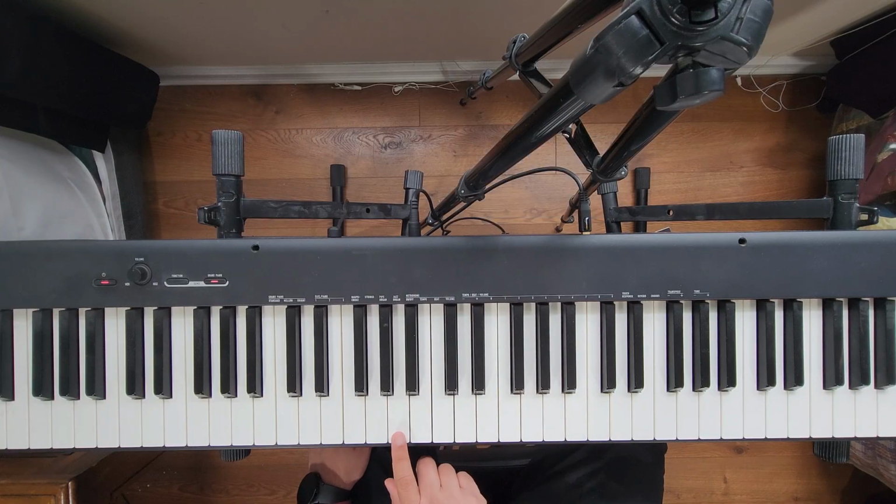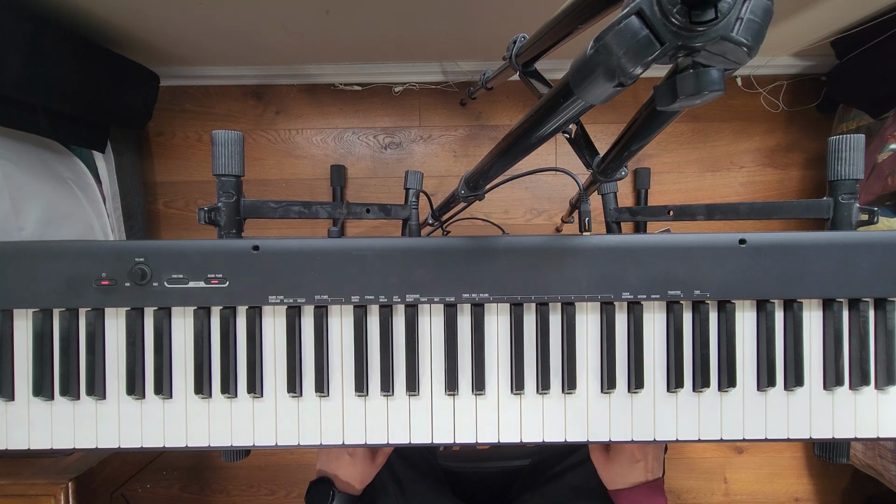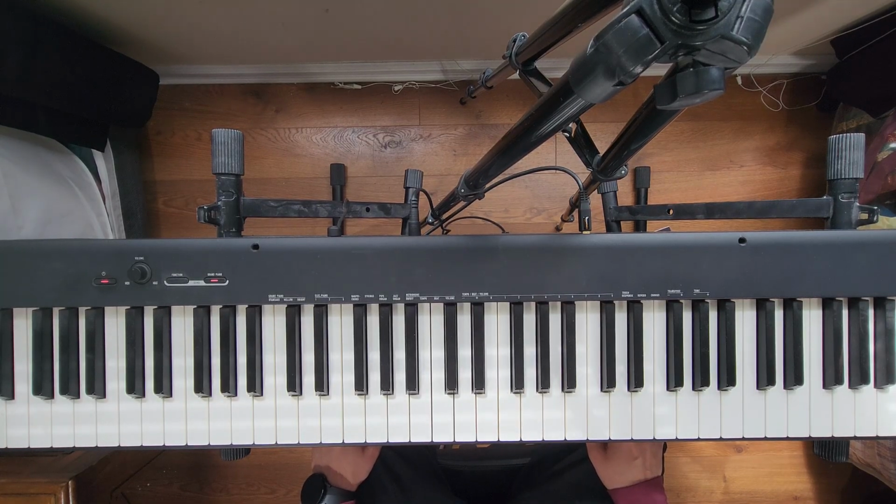So you start with A, then you have the B, you have the C, you have the D, E, F, G. And for resolution, you can play the next A again. If you noticed, it was the exact same notes as the C major scale, with the only difference being that it starts on the A instead of the C. That would explain more about the concept of a relative minor scale.